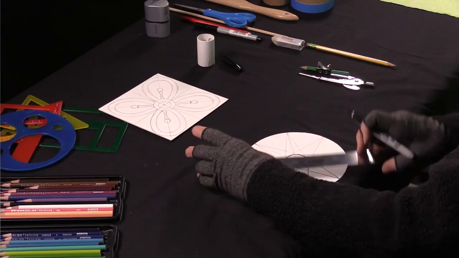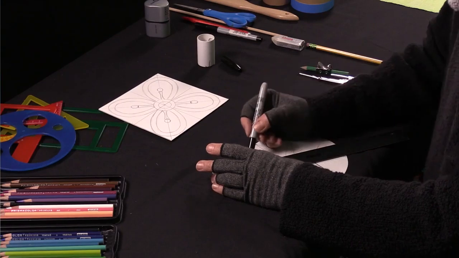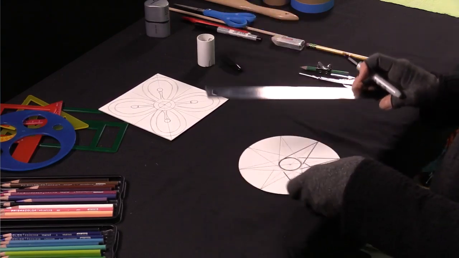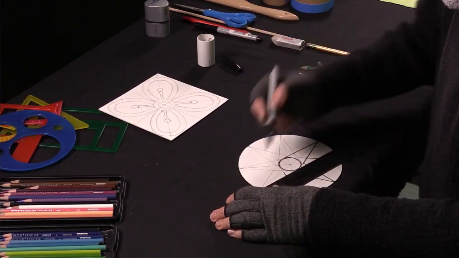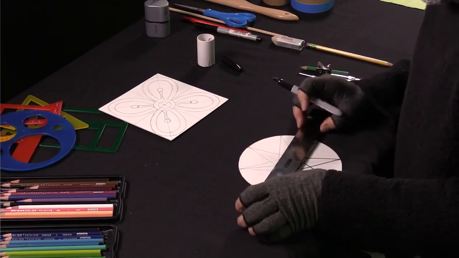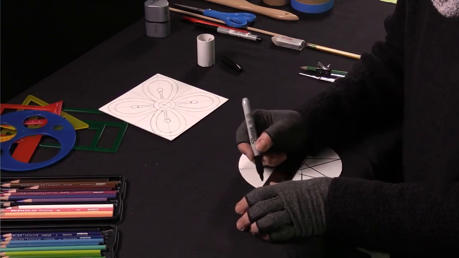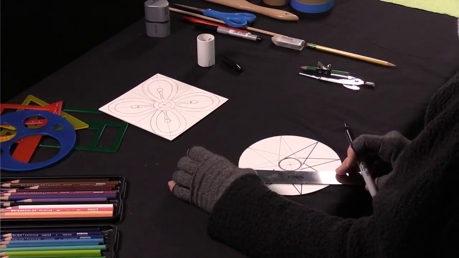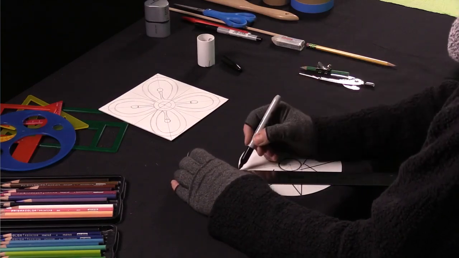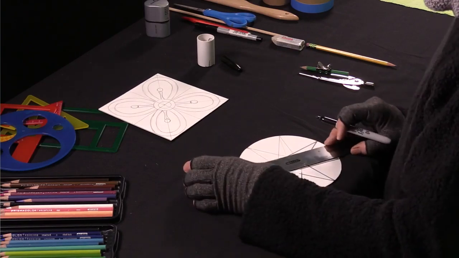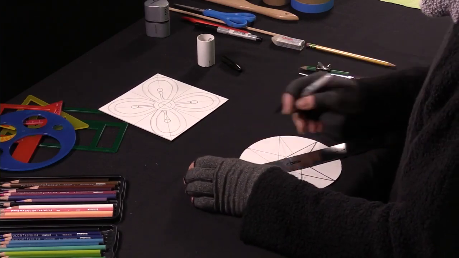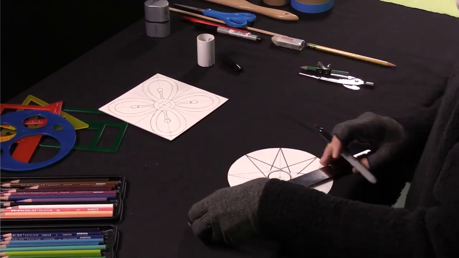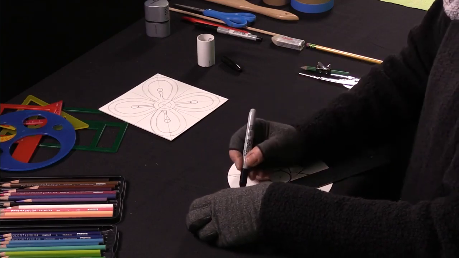So I'm going over my pencil lines with Sharpie. It's just something that I like to do with a lot of my art lessons, but not all of them. Sometimes I don't outline with Sharpie, but many times I do. Whoa, almost done with 8 of them.